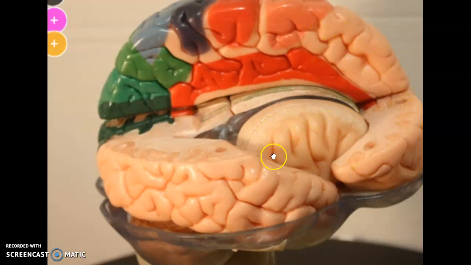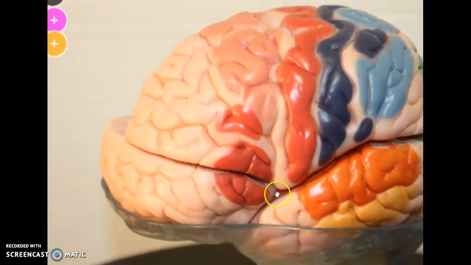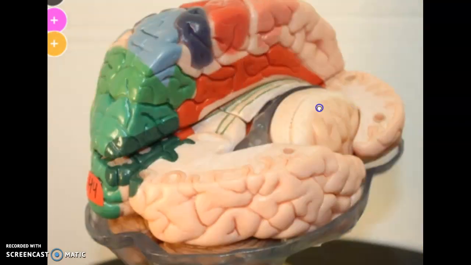We have a lobe hiding right there. That is the insular lobe or insula. It is part of the cerebrum. It is not part of the diencephalon. And it's an island. It's hiding in here. So this is the insular lobe. So if you look on this side, you can sort of see it in the fissure right there. That's the insula hiding out.